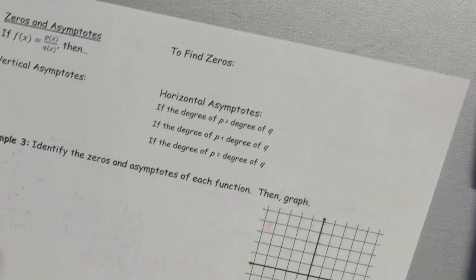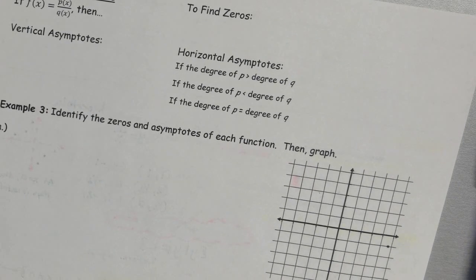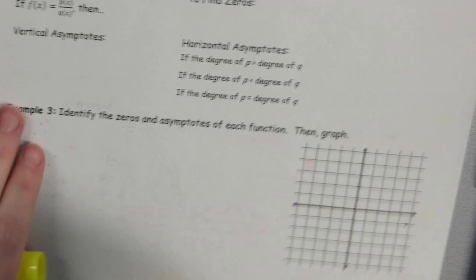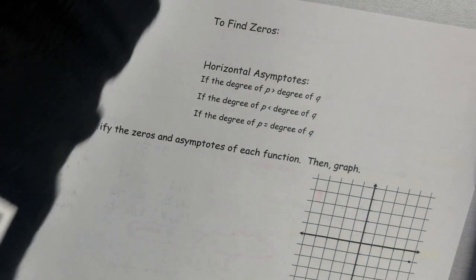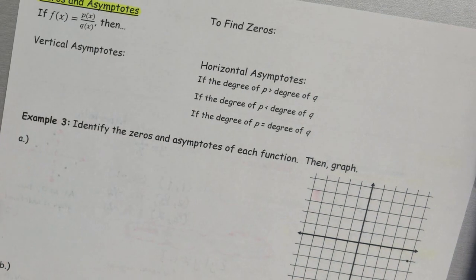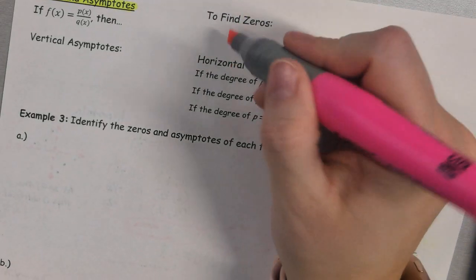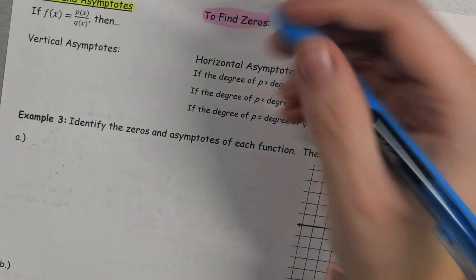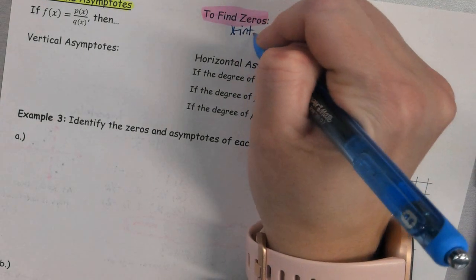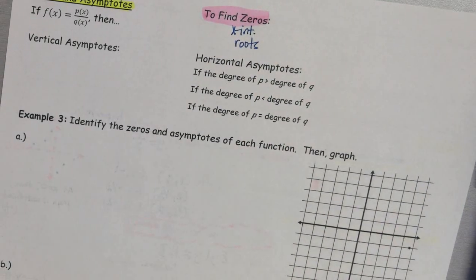In order to graph the parabolas, we have to know how to find zeros and we have to know how to find asymptotes. Now, we have found zeros before. Remember, zeros are just what? What's another name for the zero? Yeah, they're the x-intercepts. Good. Sometimes we would also call them roots, but x-intercepts are the main ones. So x-intercepts are roots.